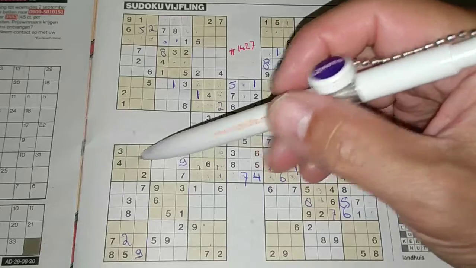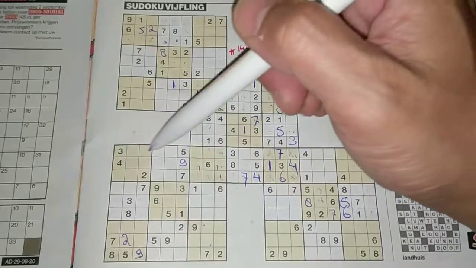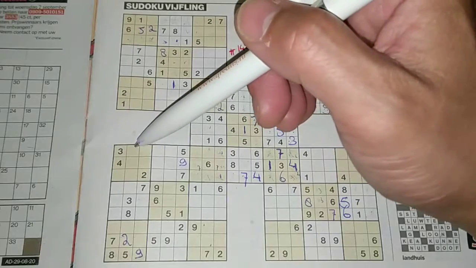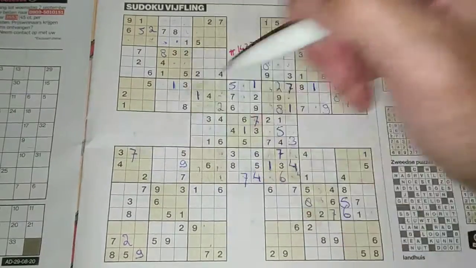In this second row, 7 in the third row. So in the first row, the only 2 places for the 7 should be here or there. We see here 7, no 7 there, 7 should be there.